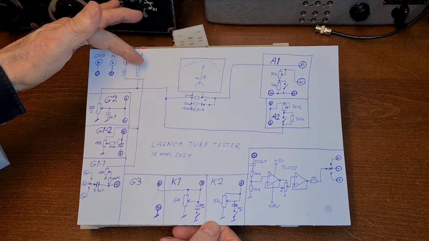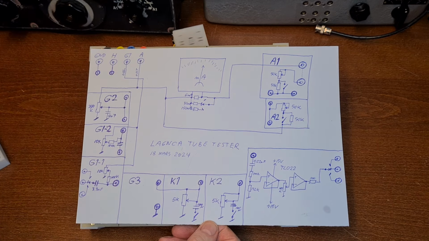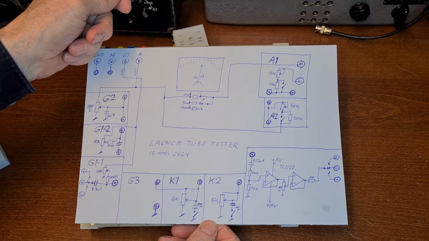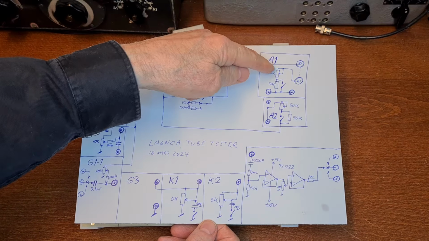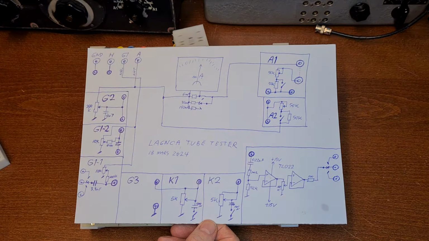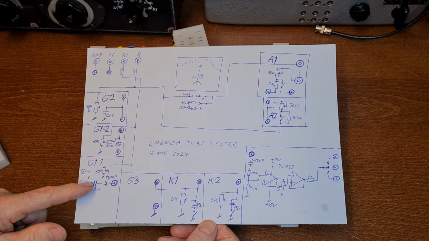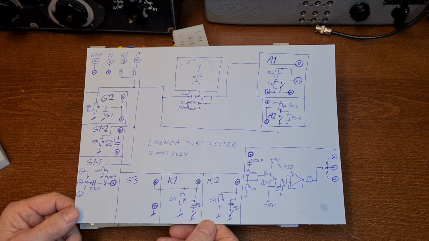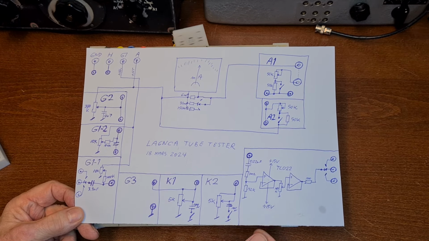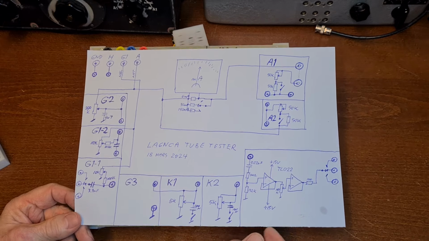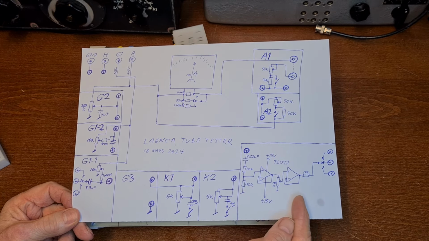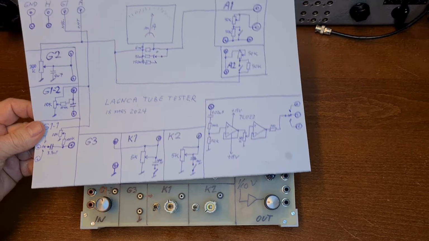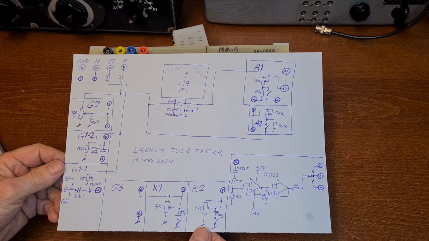Here's the electrical schematic: power input, current meter with range selector, circuit for 2 anodes, input circuit with potentiometer for negative grid bias, grid 3 connection, connection for 2 cathodes, output amplifier with 110 attenuator. This circuit is very high impedance so that it does not load the anode too much.